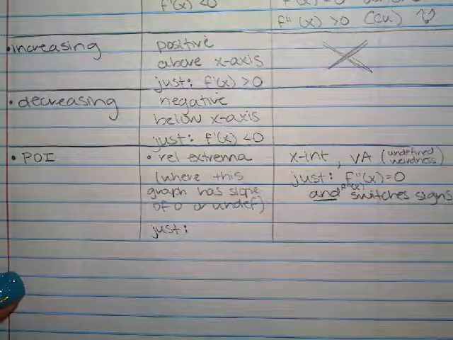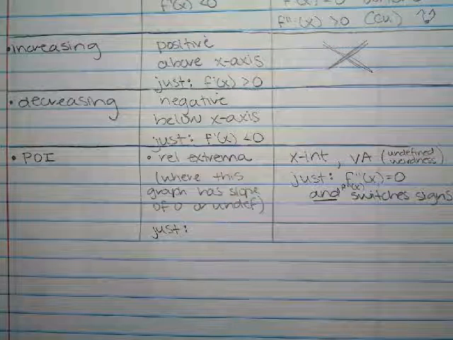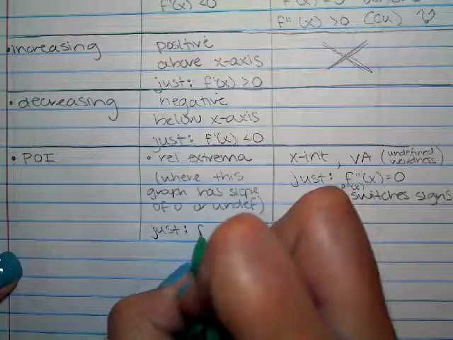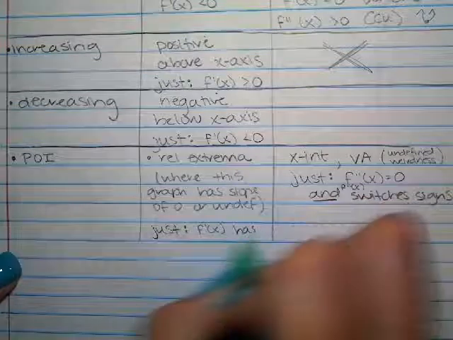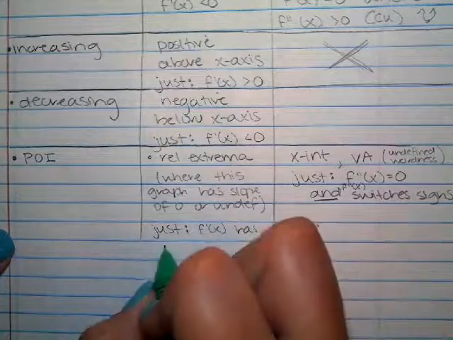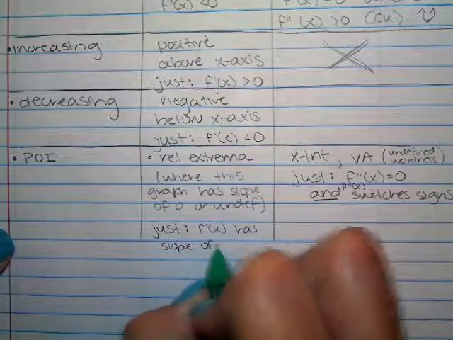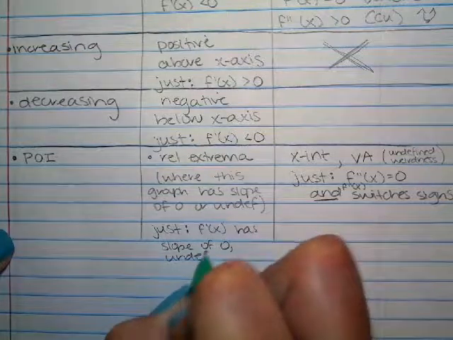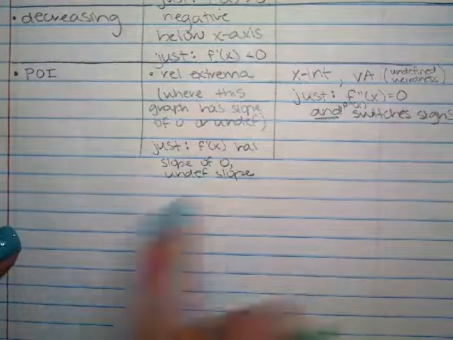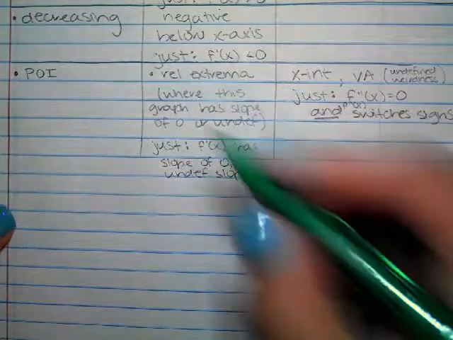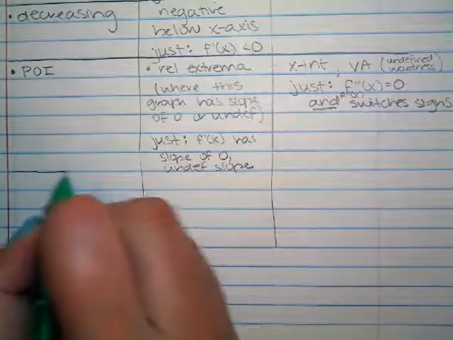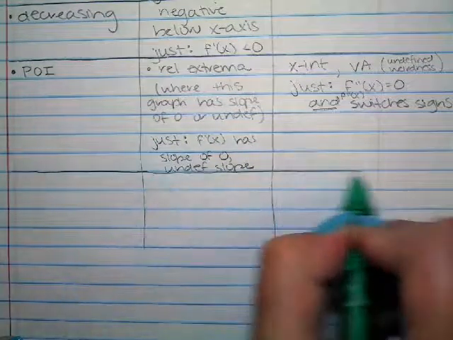Not f prime of x equals 0. So you would literally say f of x has a slope of 0. So I wrote where this graph, but we wouldn't say this graph. f prime of x has slope of 0. Define slope. So you just specifically have to say slope of 0. All right, next one. Okay, concave. We are almost done.